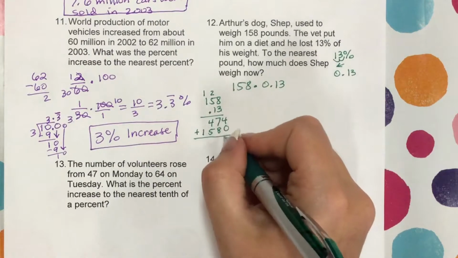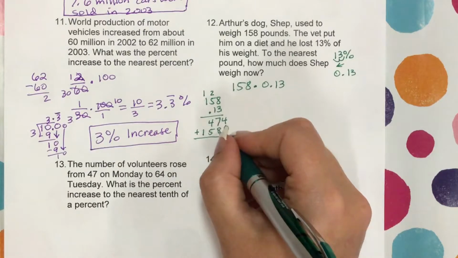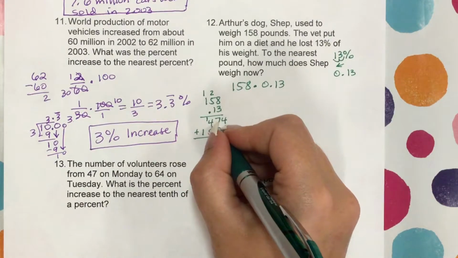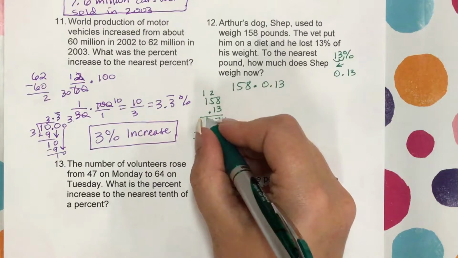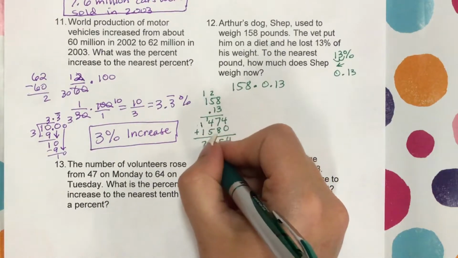And then I add 4 plus 0 is 4. 8 plus 7, 7 plus 8 is 15. Write the 5, carry the 1. 4 plus 5 is 9, plus 1 is 10. Write the 0, carry the 1. 1 plus 1 is 2.